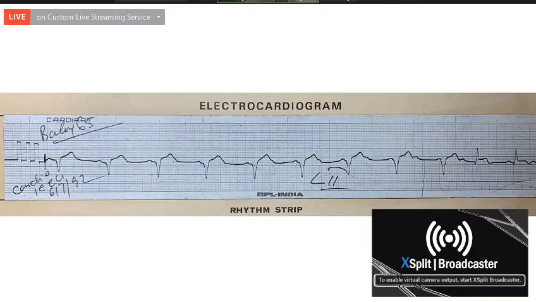Okay. You have to see from one end to the other end. What does this electrocardiogram show? Sir, 2:1 AV conduction, sir. Why did you say 2:1 AV conduction?